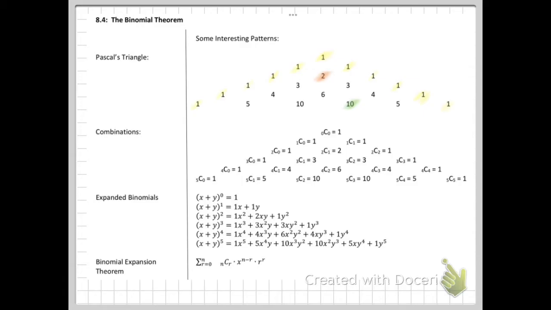For the 2, since we're not in class and I can't wait for you to reply, 1 plus 1 equals 2. For the 10, 6 plus 4 equals 10. So why don't you fill out the next row? You know it starts with a 1. Look at the row above it. 1 plus 5 is 6. 5 plus 10 is 15. 10 plus 10 is 20. 10 plus 5 is 15. 5 plus 1 is 6. And it always ends with a 1.